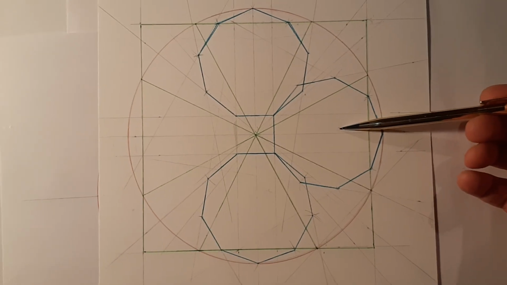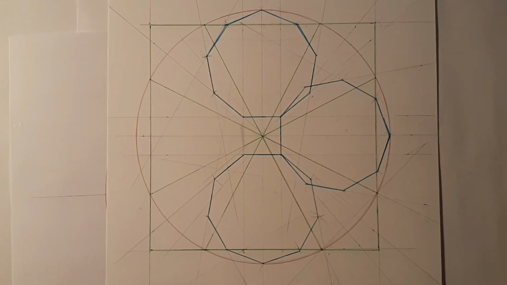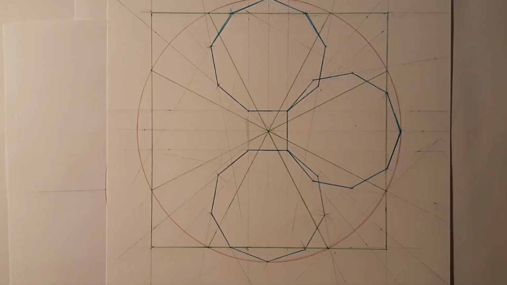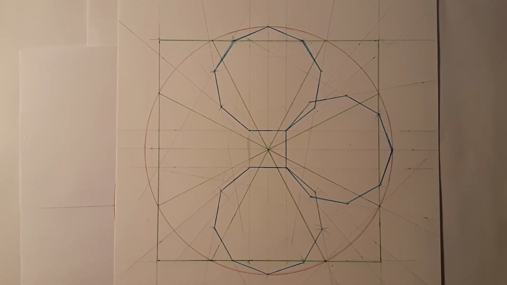And that visually just told me, okay, this one looks right.